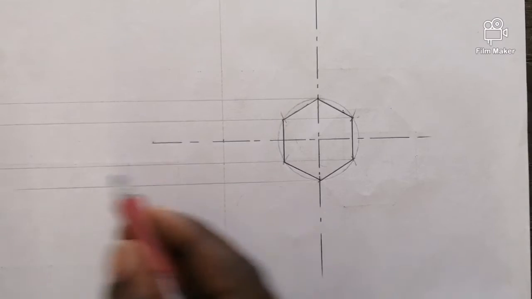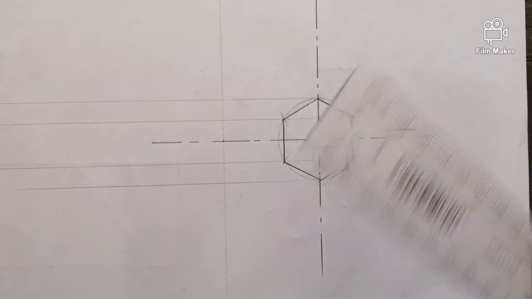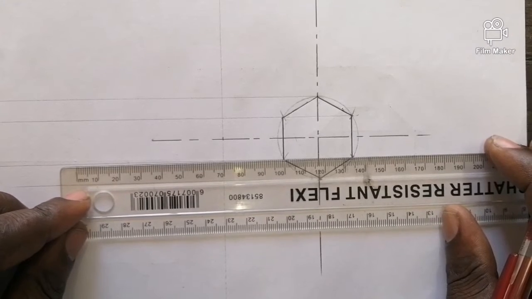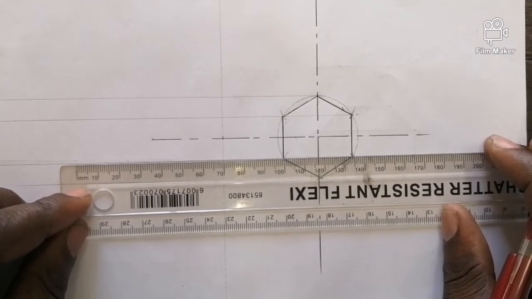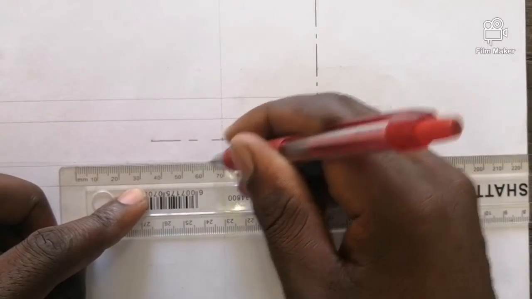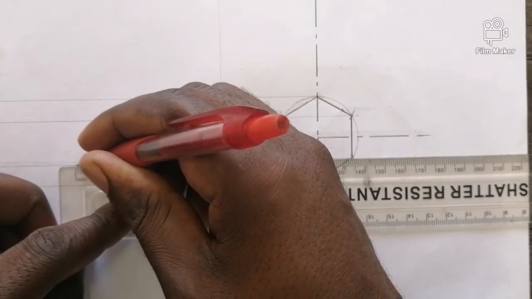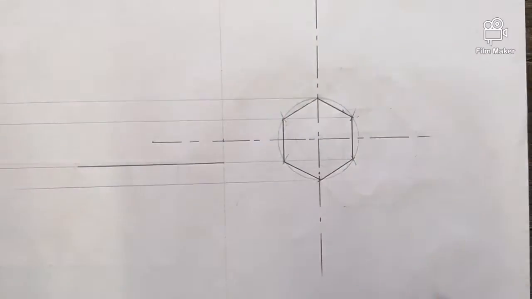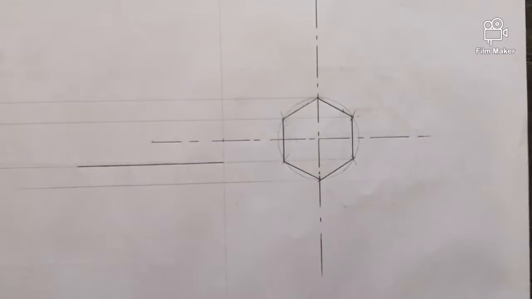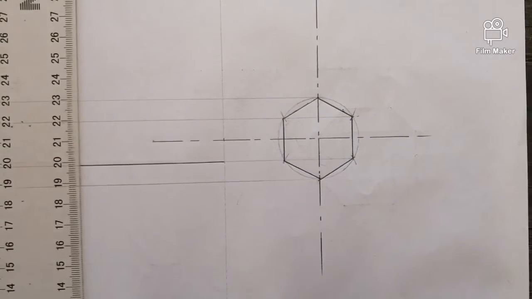Which means from here till there, along this horizontal faint line, I can record 70 millimeter. So there is 70. Then from here till there, I can have it dark without fear or favor, since we can see it is dark. You understand?